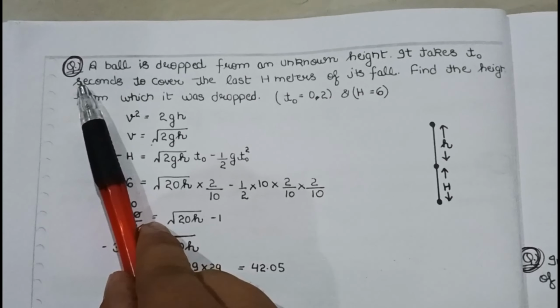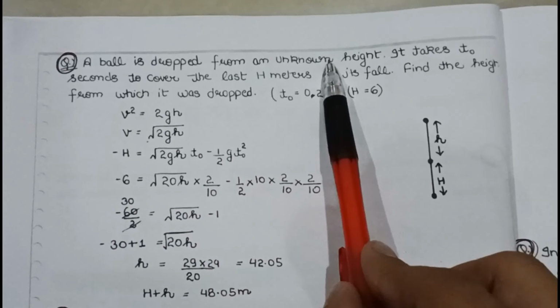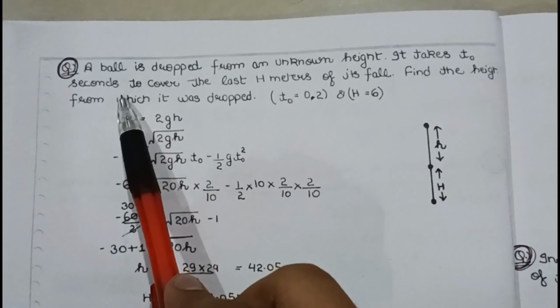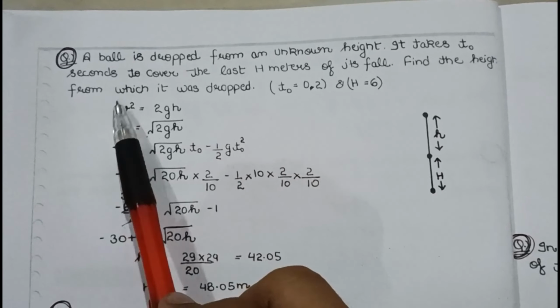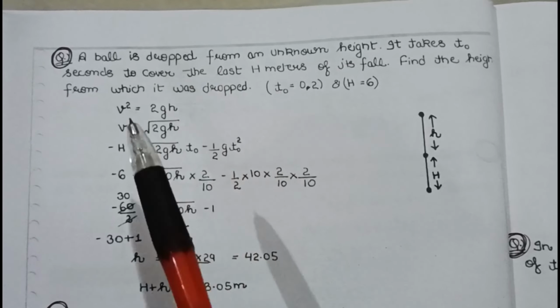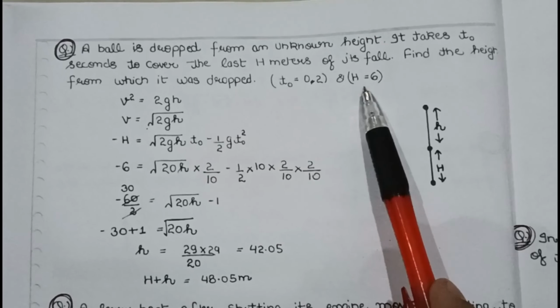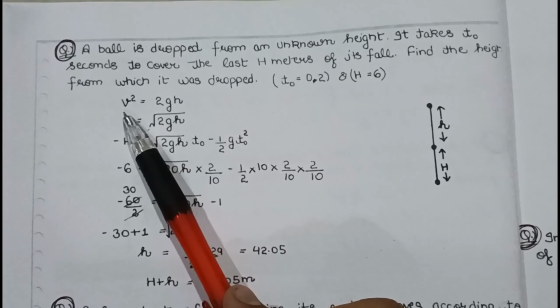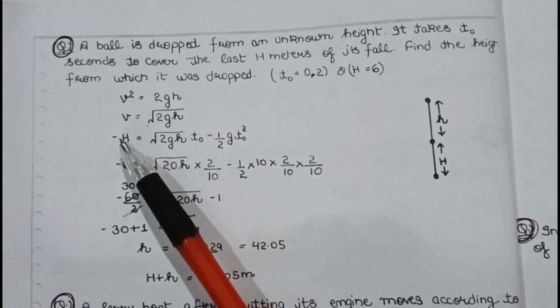Now we jump on to the next question, which is: a ball is dropped from an unknown height. It takes t0 seconds to cover the last h meters of its fall. Find the height from which it was dropped. t0 is equal to 0.2 seconds and h is equal to 6 meters. V square is equal to 2gh. V is equal to under root of 2gh.